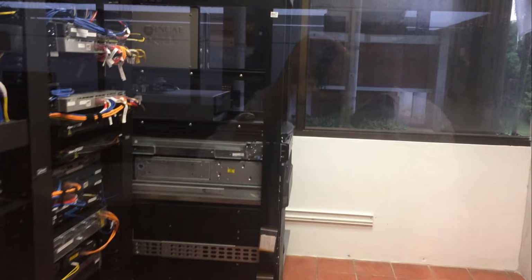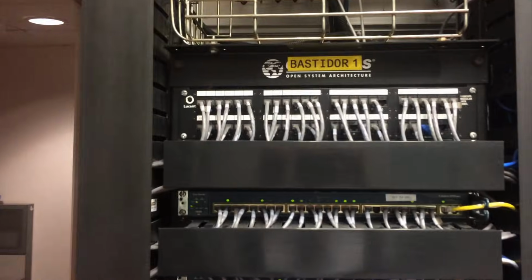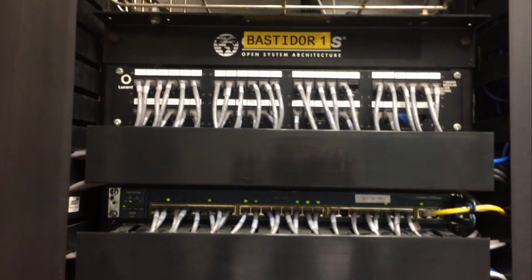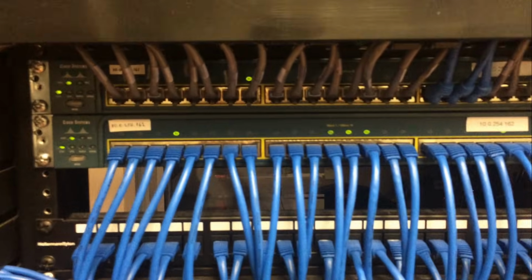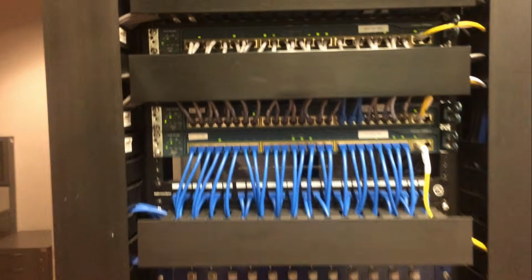So we're entering into our data center. You can see it's locked. You can see all the Ethernet cables. These are patch cords that are going all throughout campus. These devices down here are the switches through which all the traffic of our network passes.